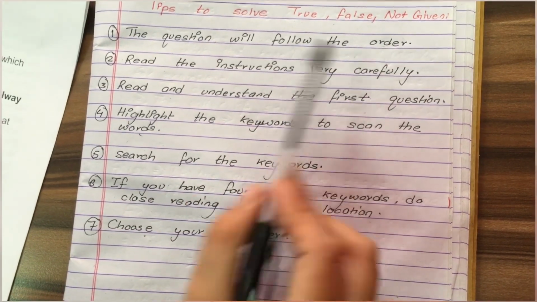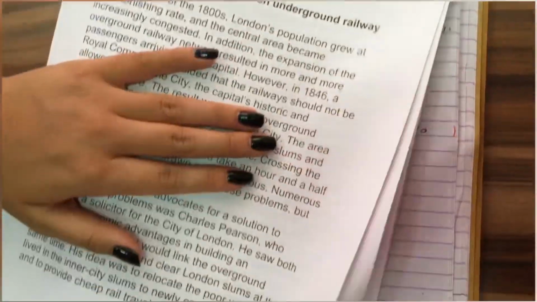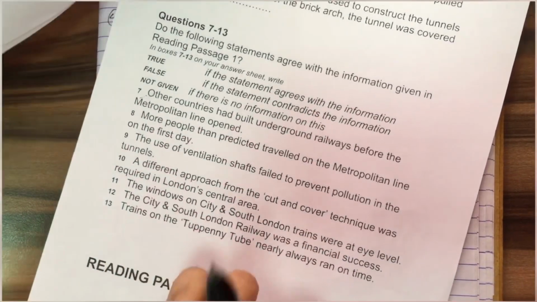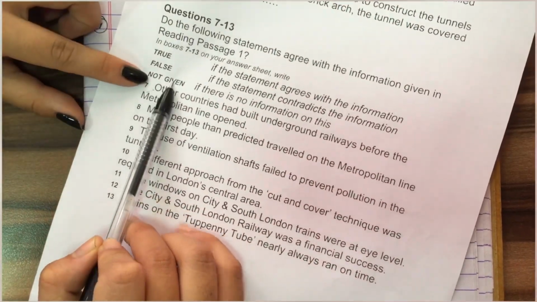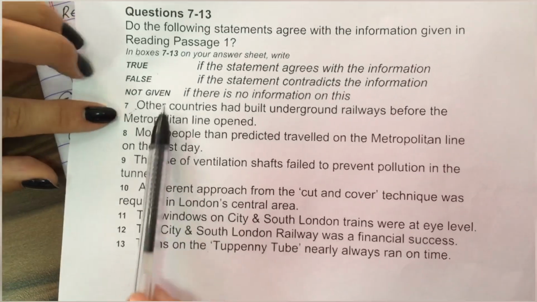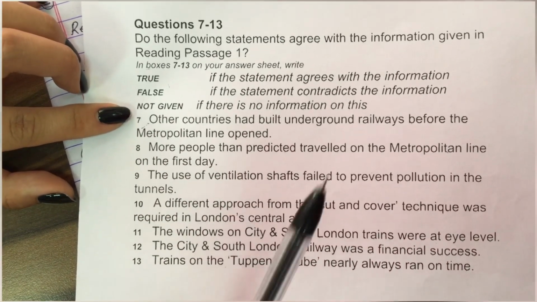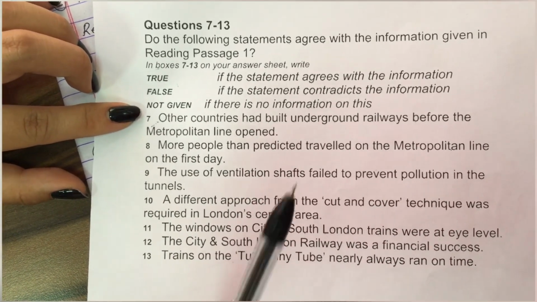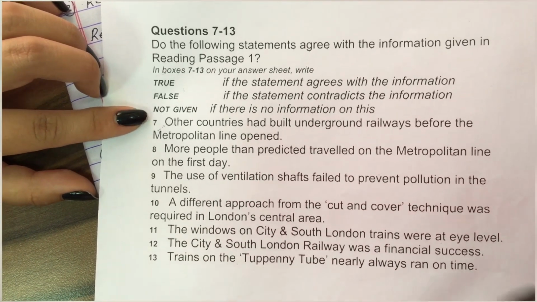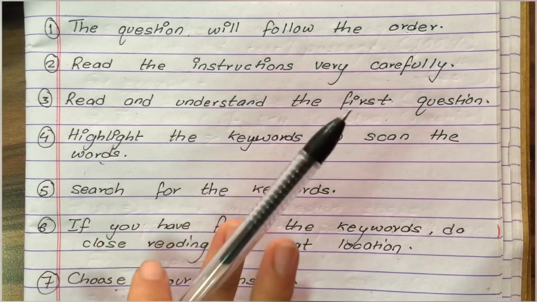Now the second tip is read the instruction very, very carefully. What happens is the instruction might tell you to write true, false, not given, and students might not read the instruction, and instead of writing true, false, not given, they might write yes, no, not given. In this case you will be totally losing your marks. So always read the instruction very carefully and follow it. Then read after you have studied your instruction.